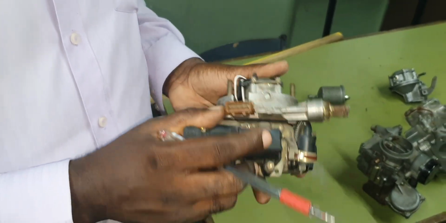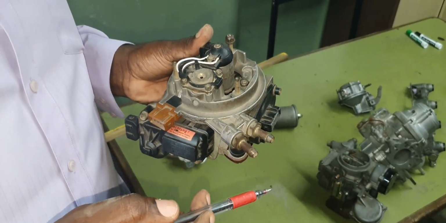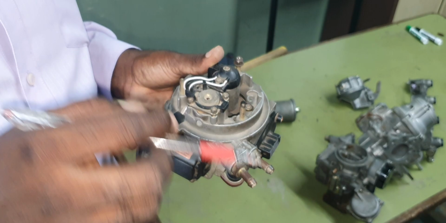And for all this to work, we're going to have a fuel pump in the tank. But the fuel pump that we use with this throttle body injection would be of this type. What type of fuel pump is this?